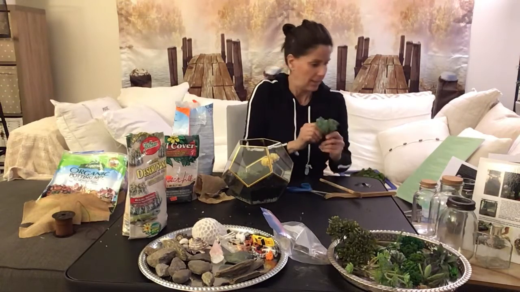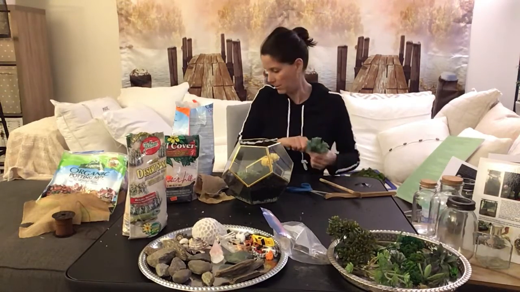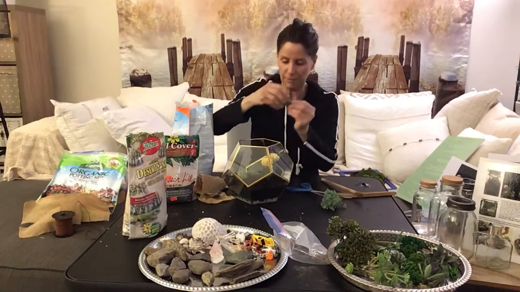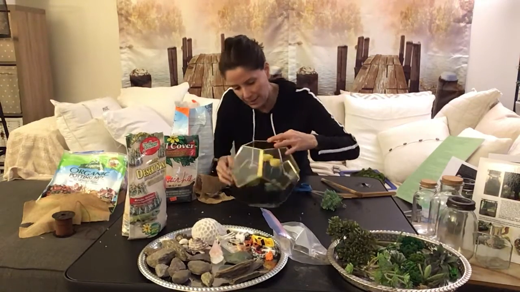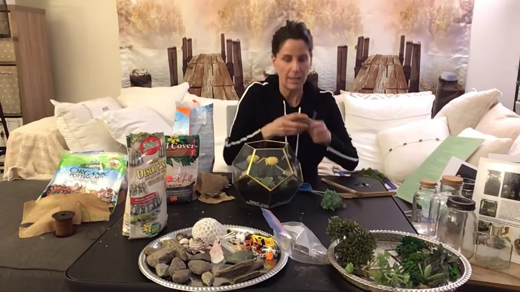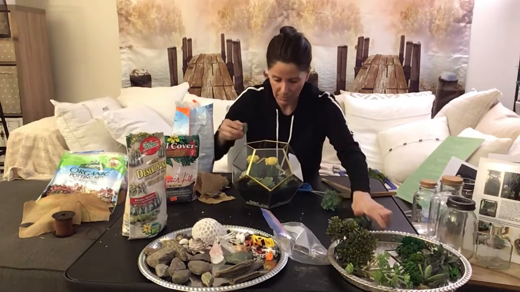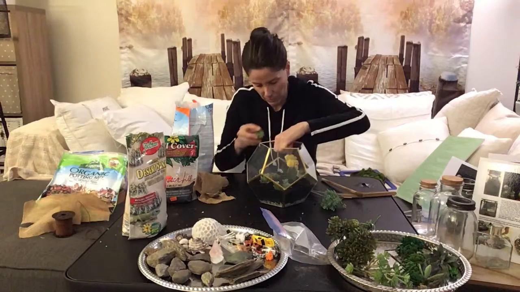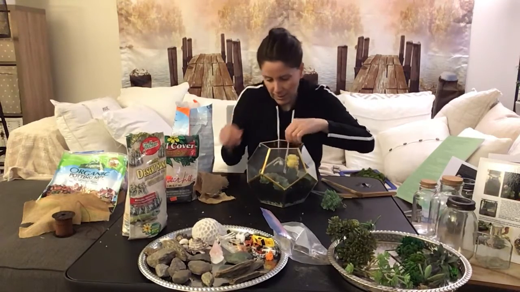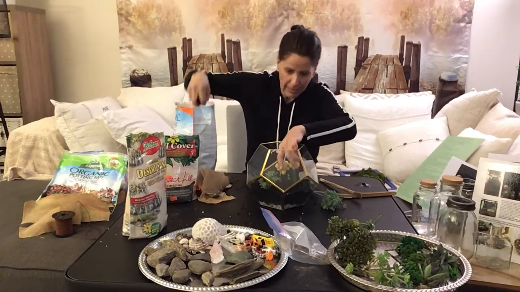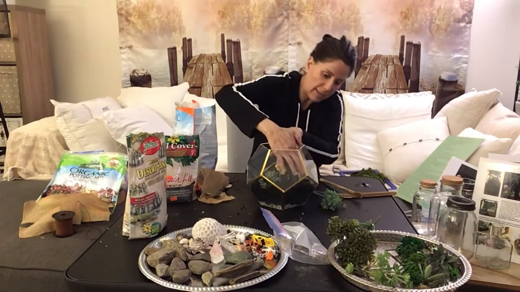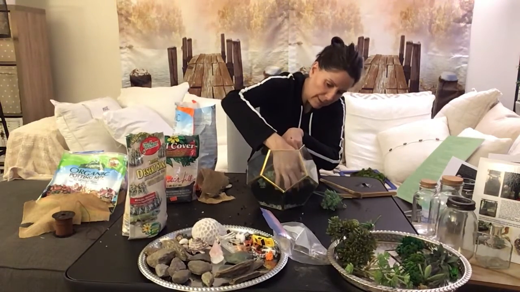Forgot my wire cutters. That wasn't too smart. Okay, here we go. And kind of just put it in the back like that. That looks very pretty. I'm going to use one of these as well because I want to just get a little bit more of a design in here. And that's already looking awesome. I'm probably going to need a little more soil in back of these just to hold these guys down.